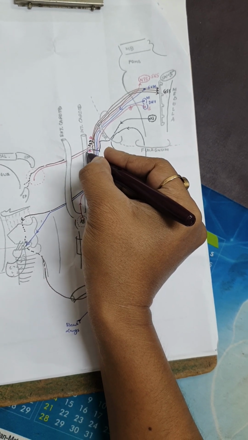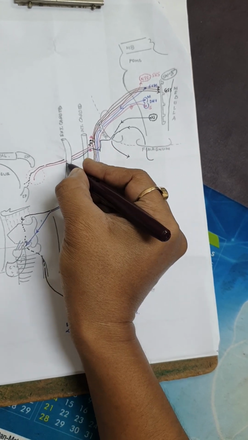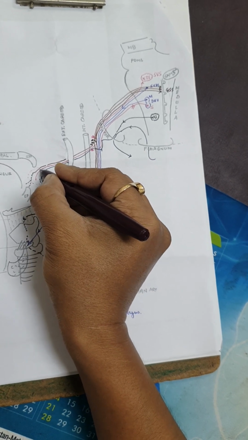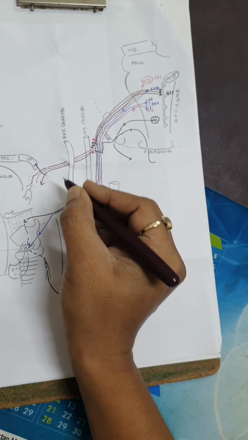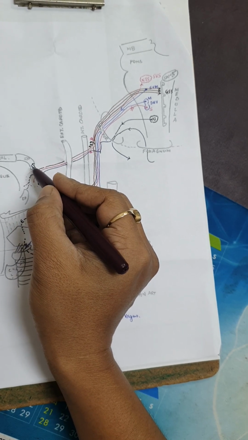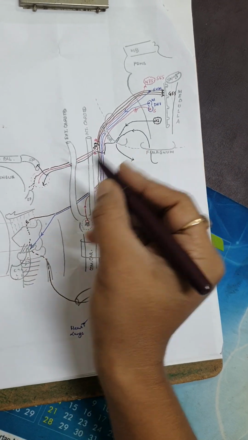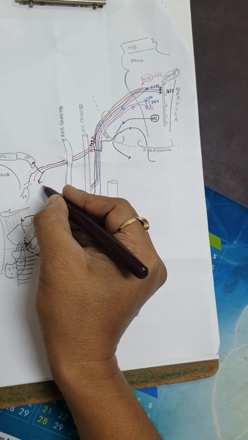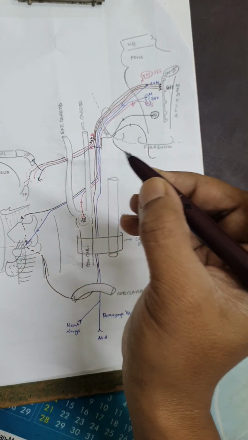First branch, it goes to supply the pharynx, soft palate. So all muscles of the soft palate are supplied by the cranial accessory nerve except one. And we also know all muscles of the pharynx are supplied by the cranial accessory fiber except one.